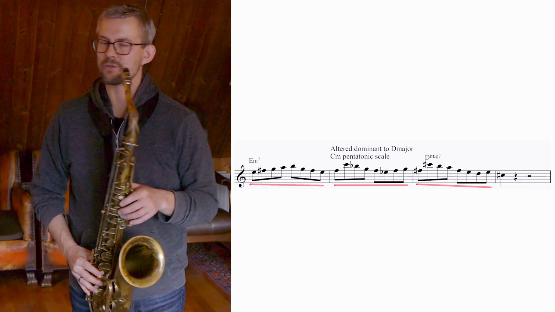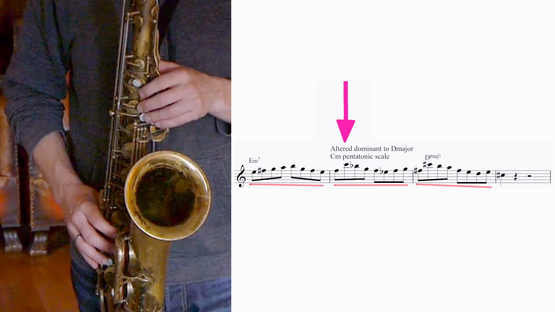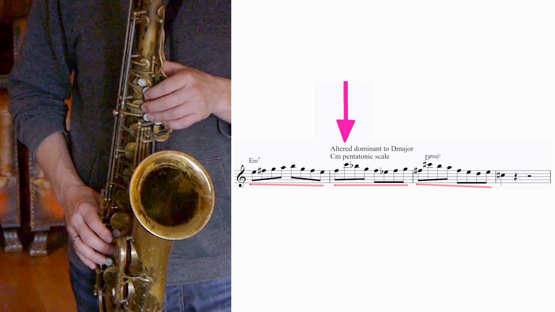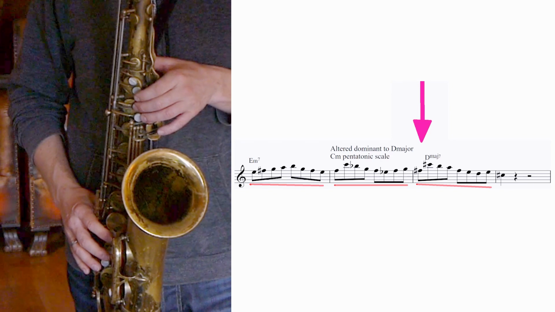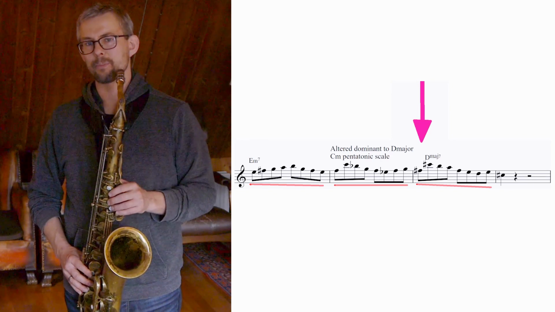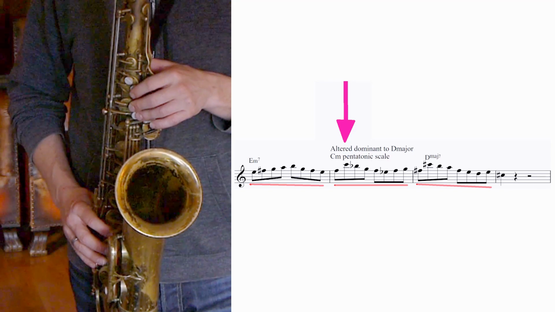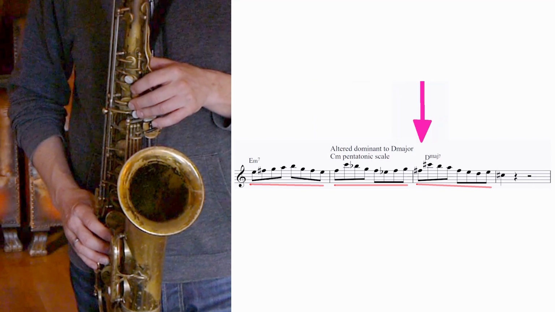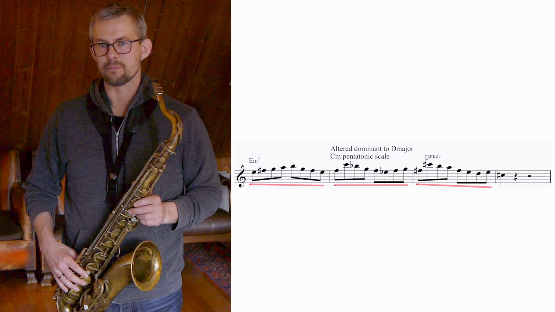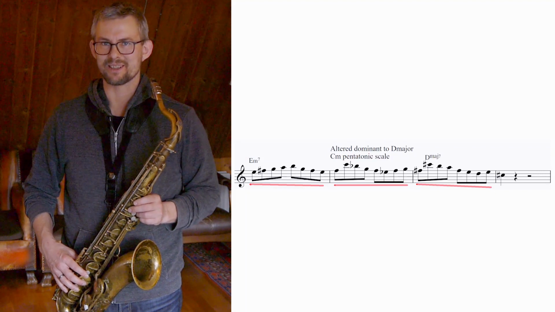I'm talking about this half bar move. And then I'm talking about this motive. That motive. Motive playing is great. Pentatonics.